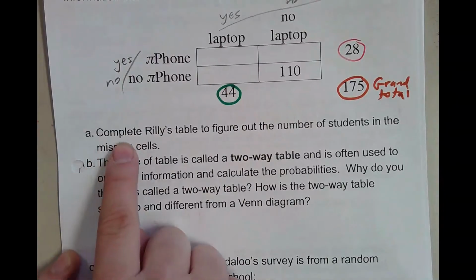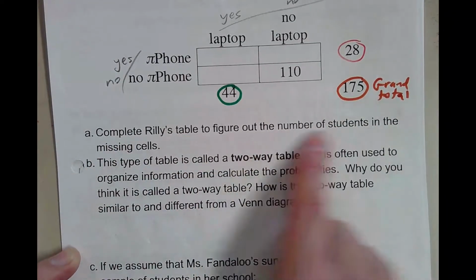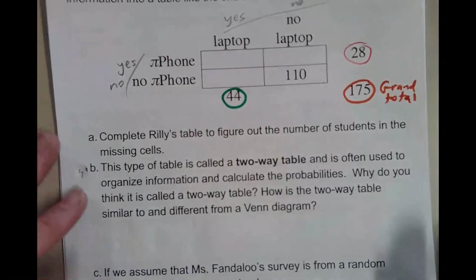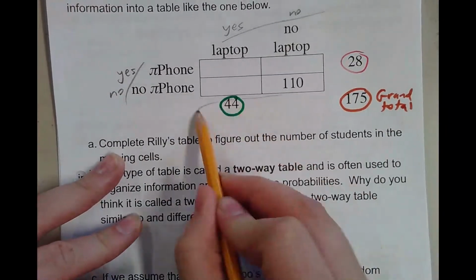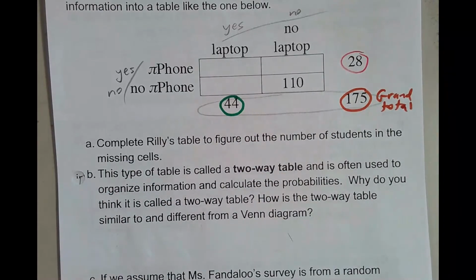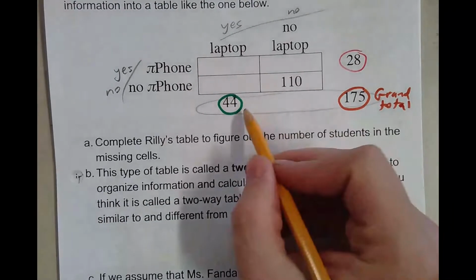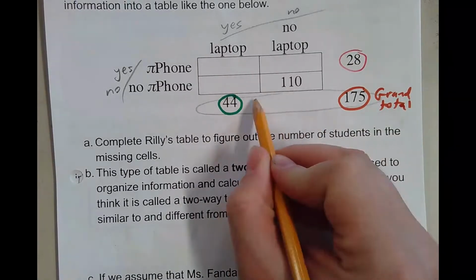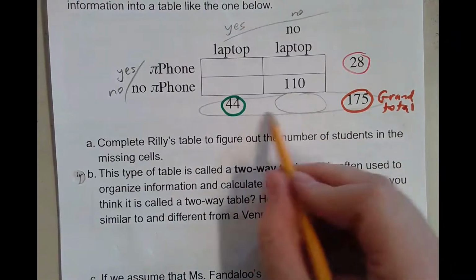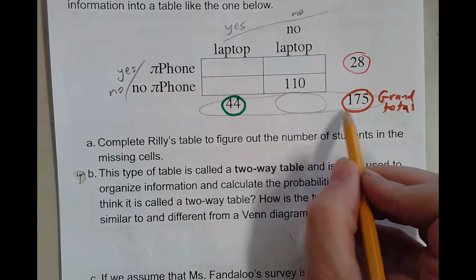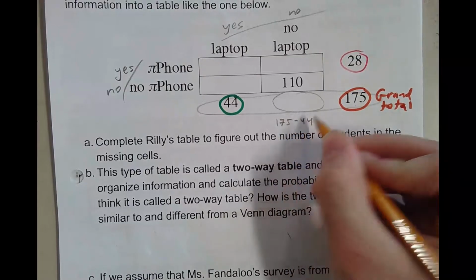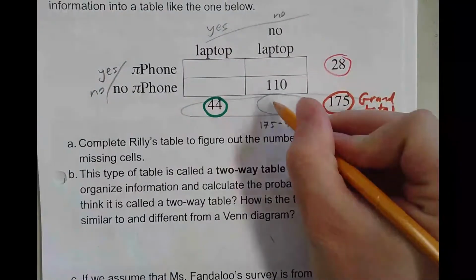All right, question A says complete Rayleigh's table to figure out the number of students in the missing cells. Remember, totals are called totals for a reason: if you add up two things, it will equal the total. So what's the opposite of adding? Yes, we can figure out this missing piece by subtraction. Let's do that. 175 minus 44 is 131. We get 131.